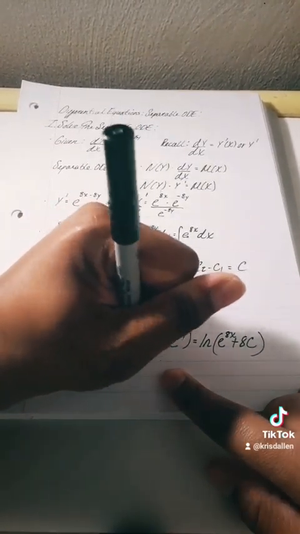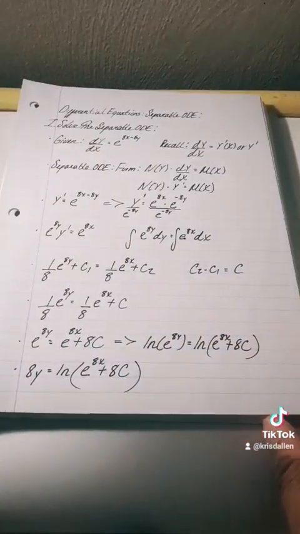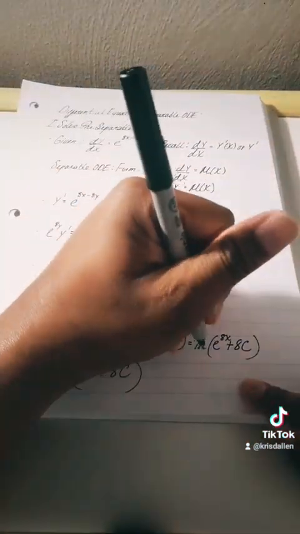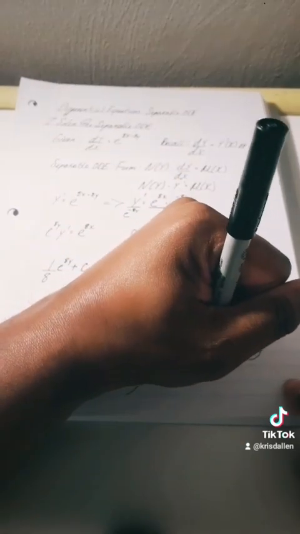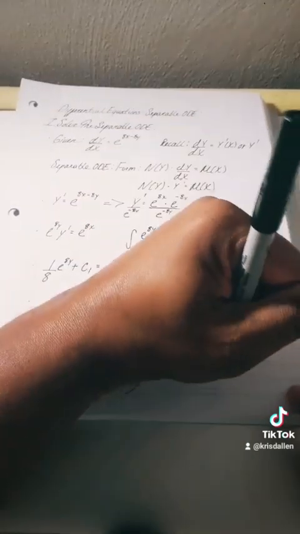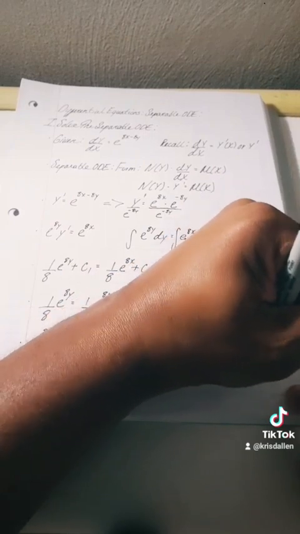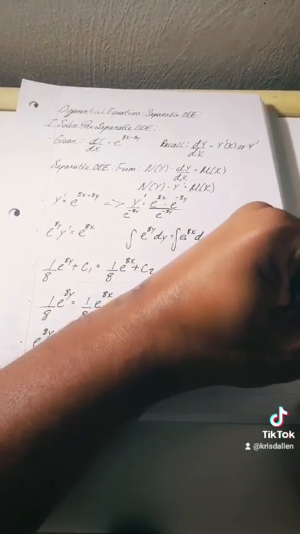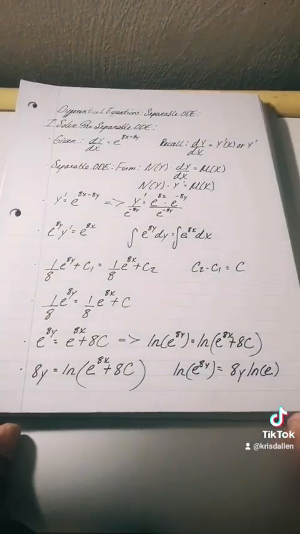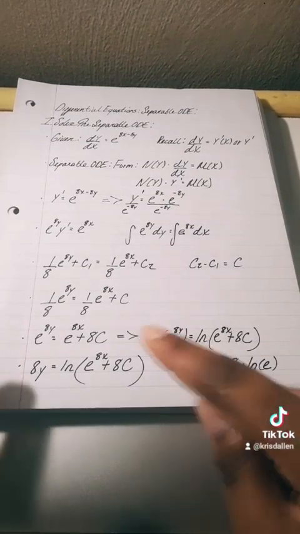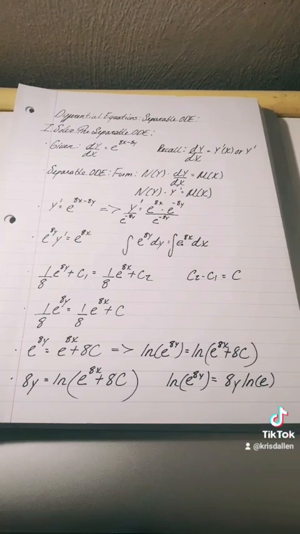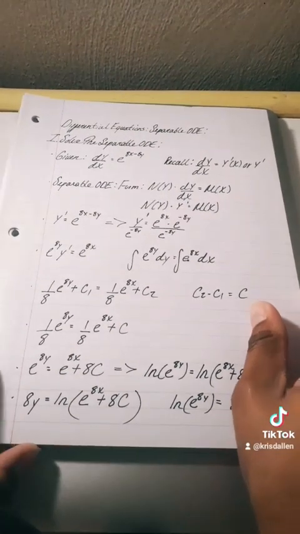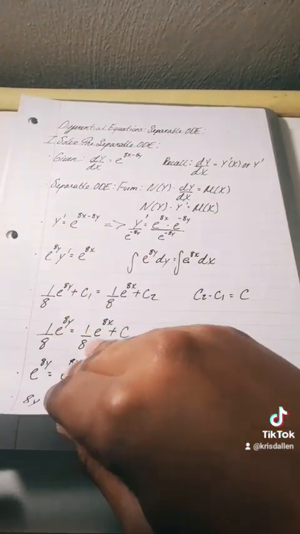The reason why this works is because if we use properties of logarithms, we know that ln of e to the 8y is just going to be 8y times the natural logarithm of e, and ln of e is just 1, so that's why we're just left with 8y on that side. And the goal, again, is to solve for y, so it's pretty obvious that we just divide both sides by 8.